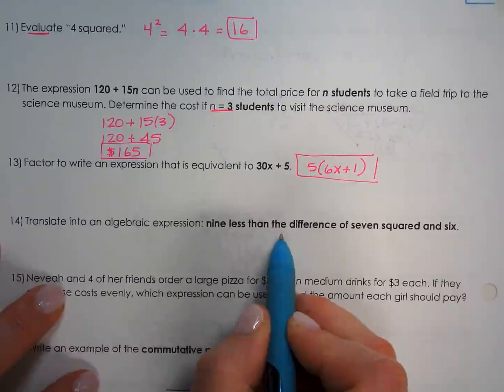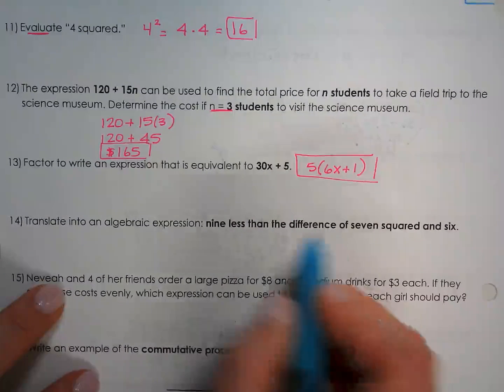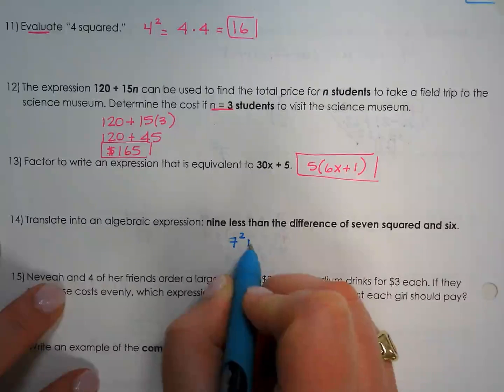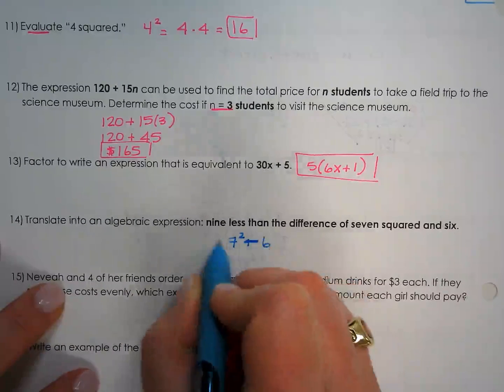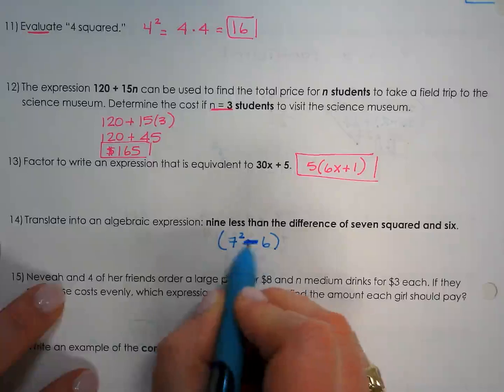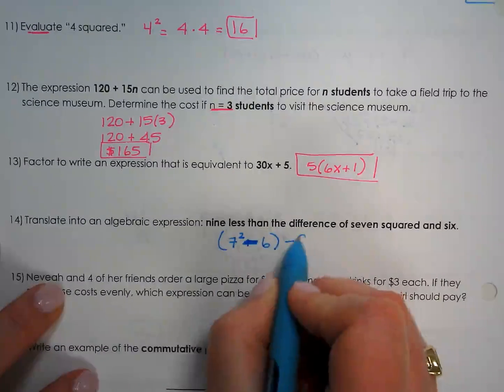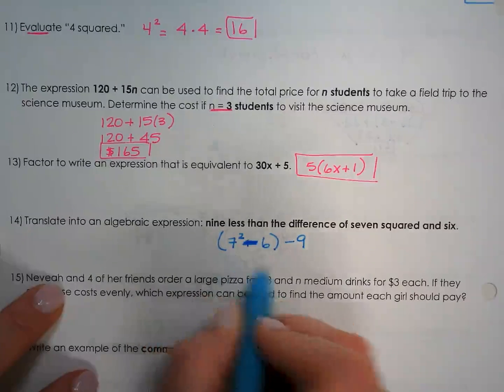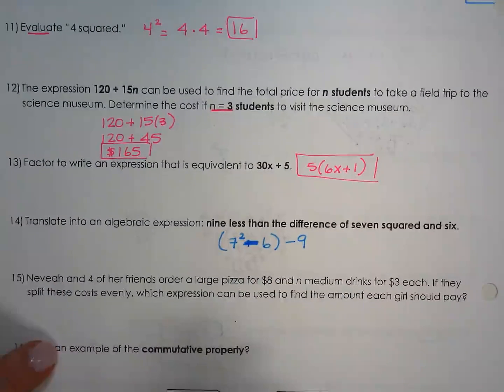All right, translate to an algebraic expression. 9 less than the difference of 7 squared and 6. So 7 squared and the difference of 7 squared and 6. And because it's a difference and it wants us to take 9 less than that, we need to put it in parentheses so that we know we have to do that first. And then we subtract 9.